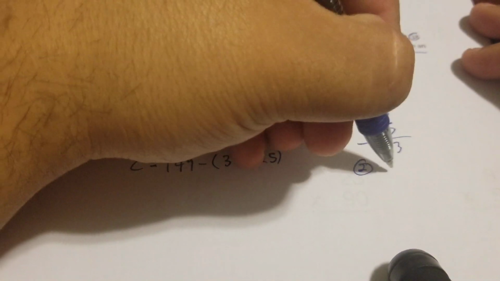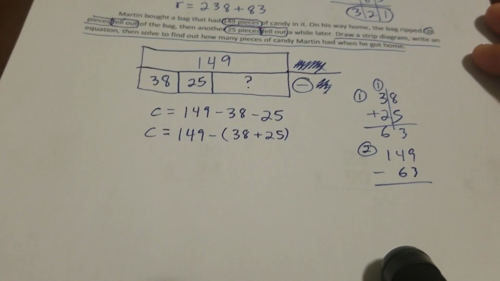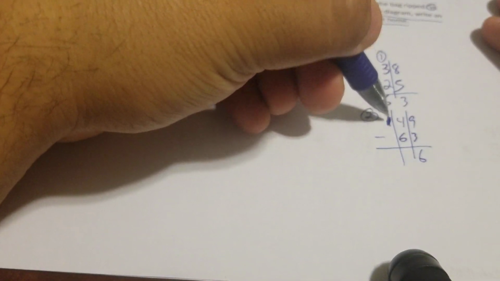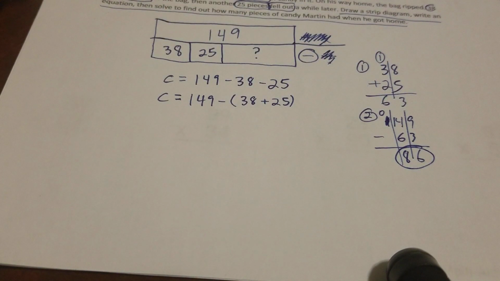Then in step 2, I'm going to take 149 and subtract 63 from it. Split my place values. 9 minus 3 is 6. Not enough, so I've got to regroup. 14 minus 6, 8. So that means at the end of his walk home, Martin didn't realize that he lost nearly 63 pieces of candy, nearly half the bag, and now he only has 86 pieces left. Still a lot of candy if you ask me, but it'd be nice to have those other pieces of candy rather than have them get lost.